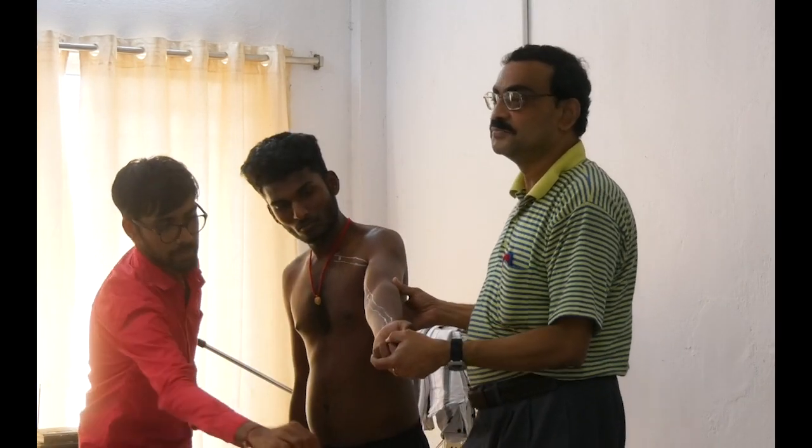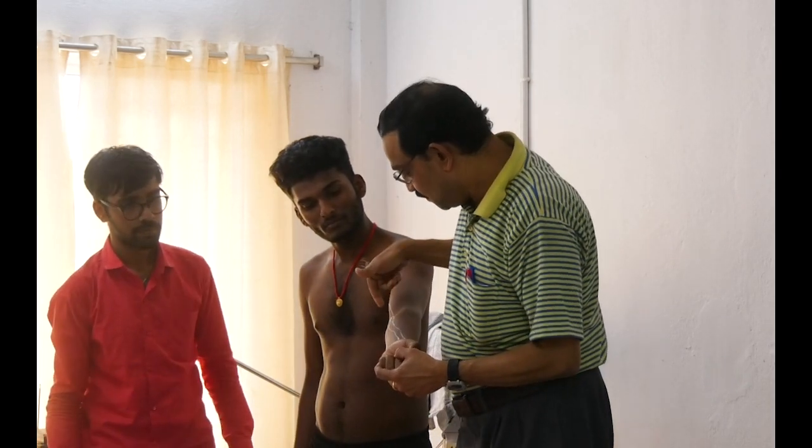Very nicely drawn. One is radial, one is ulnar. We are taking much time.